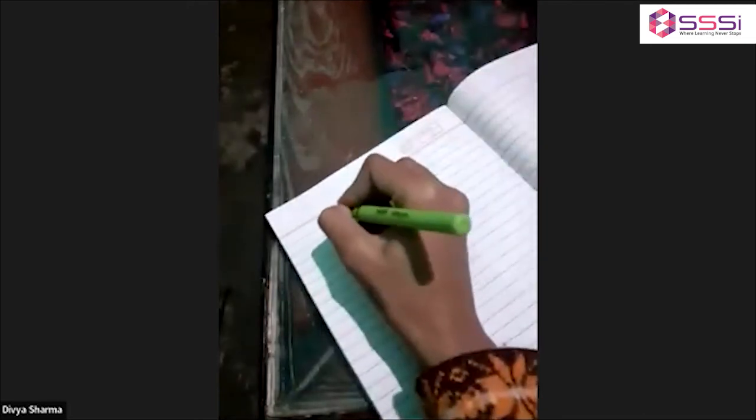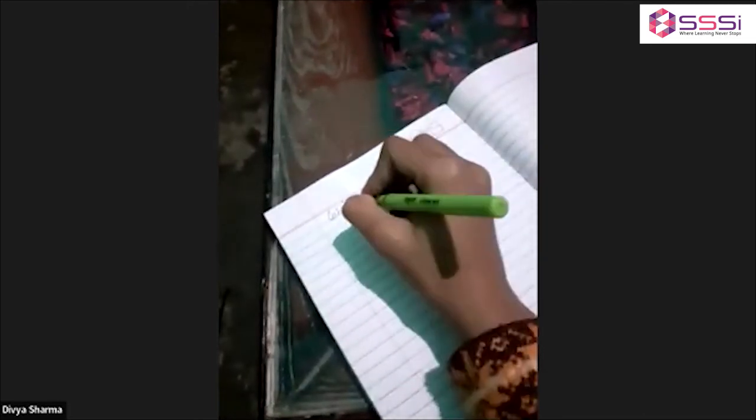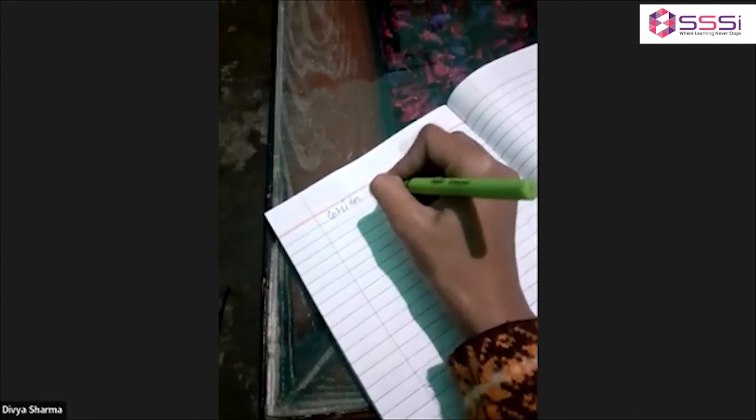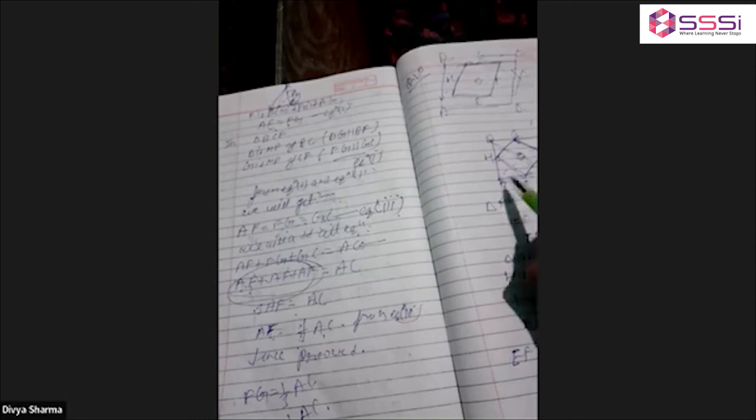Now we consider triangle BAD. In triangle BAD, E and H are the midpoints. H is the midpoint of line AD and E is the midpoint of line AB. So HE is parallel to the line DB, and HE is half of the line DB by the midpoint theorem.